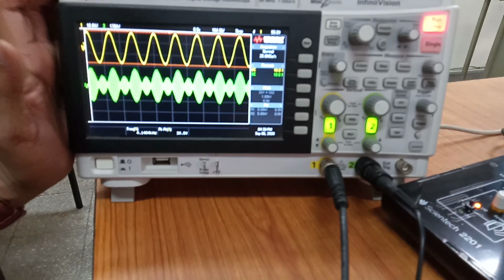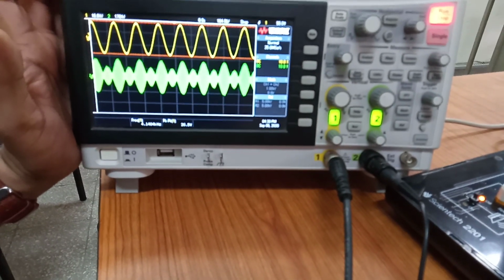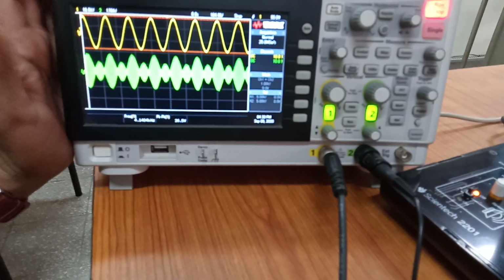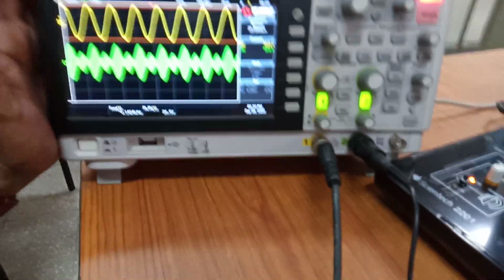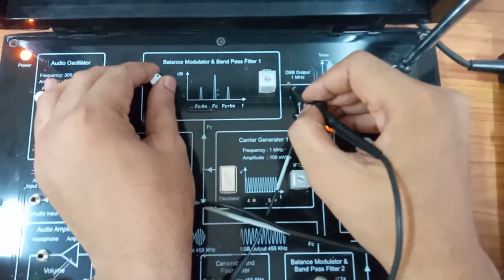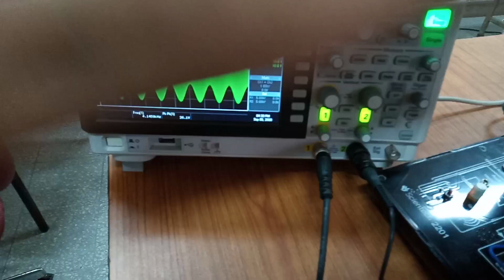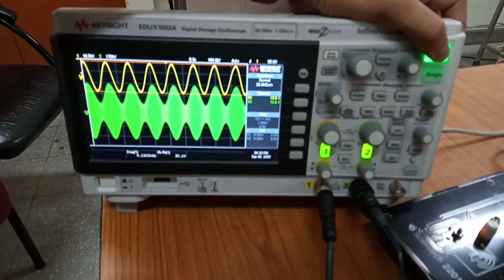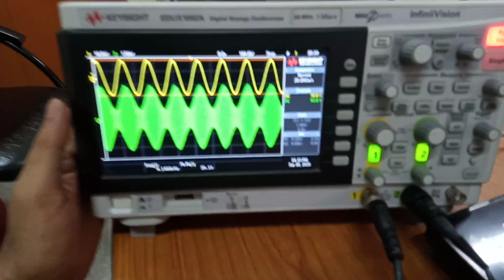Now we will see what the impact of amplitude is. If we change the amplitude of our message signal, how is the signal going to get affected? I'll show it for DSB with carrier. I'm going to make it DSB with carrier first. I'm turning it right so that it becomes DSB with carrier. You can see we have both Vmax and Vmin here. I have stopped it so that we can see it.